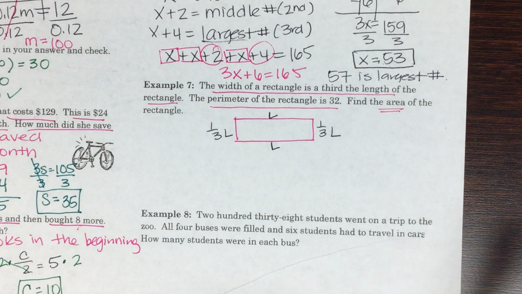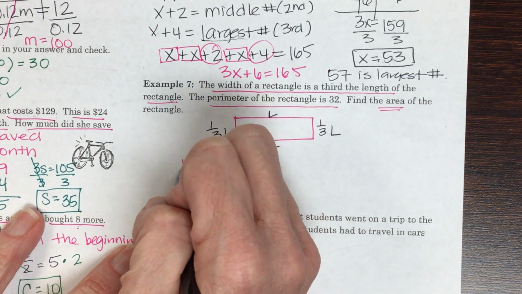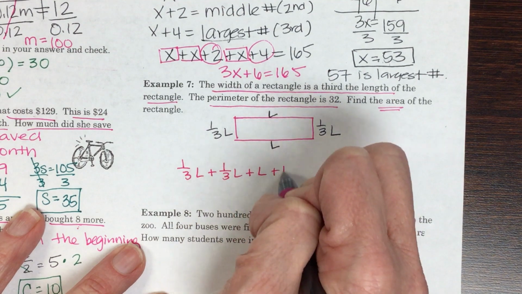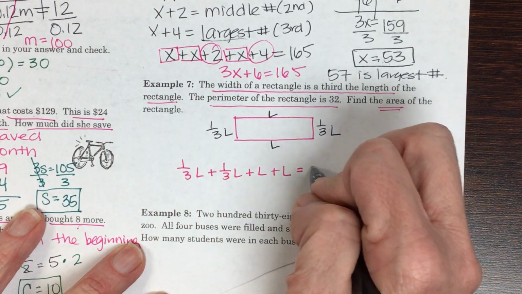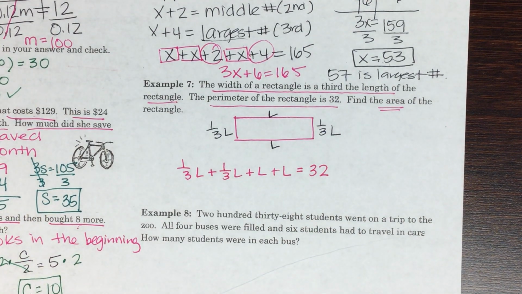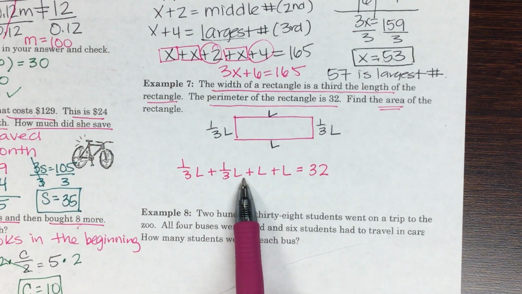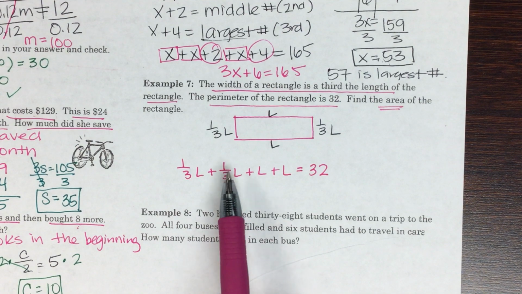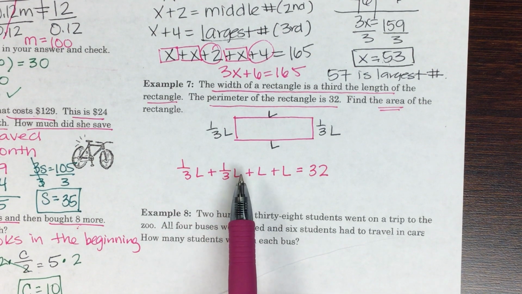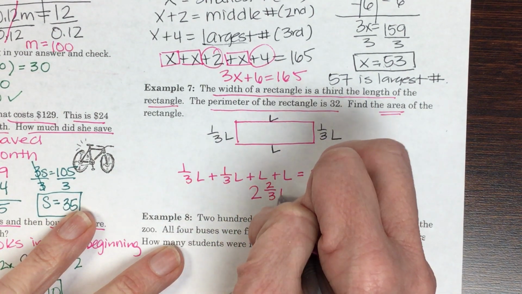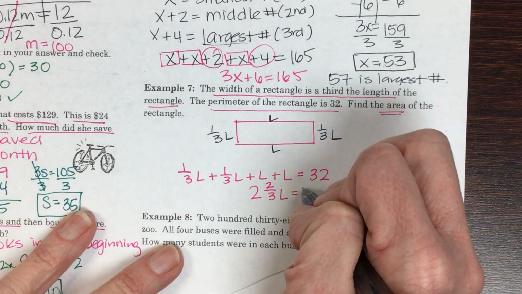Okay. Now perimeter is what? Adding up all the sides, right? So we're going to go ahead and add up all the sides. So we have 1/3 L plus 1/3 L plus L plus L equals, my perimeter is 32. So we're just going to combine like terms. So I've got 1 whole L, 1 whole L, so that's 2L. And 1/3 and 1/3 is 2/3, so it's got 2 and 2/3 L. 2 and 2/3 L equals 32.